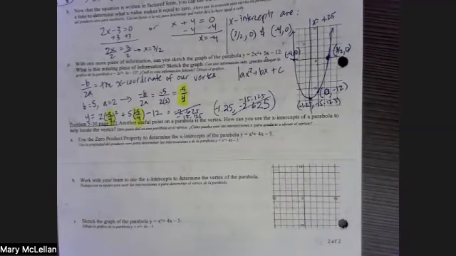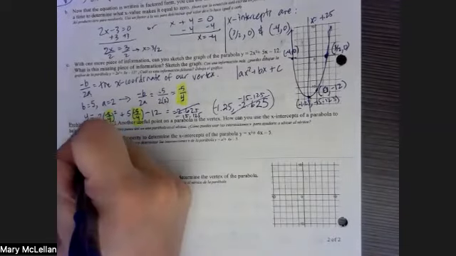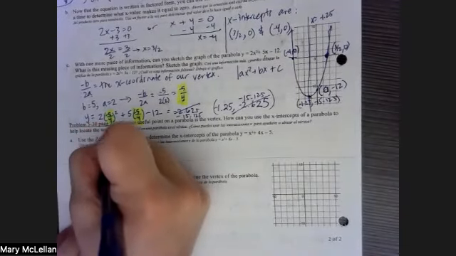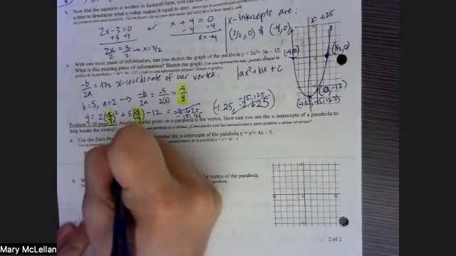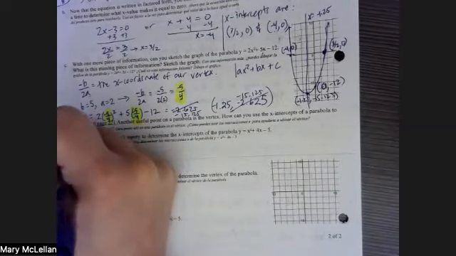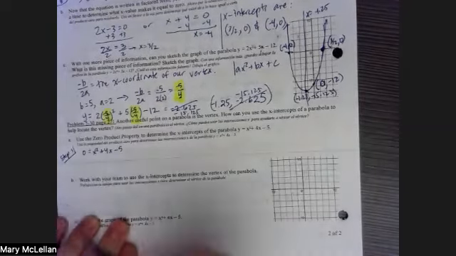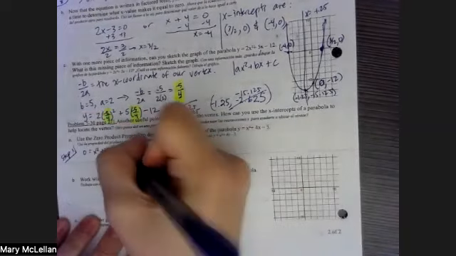Use the zero product property to determine the x-intercepts of the parabola y equals x squared plus 4x minus 5. So this is what we're going to do. We're going to set it equal to 0 because I want y to be 0. That's step 1. Step 2 will be factor.